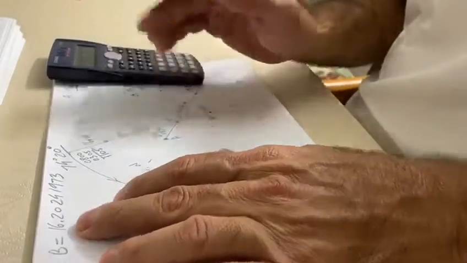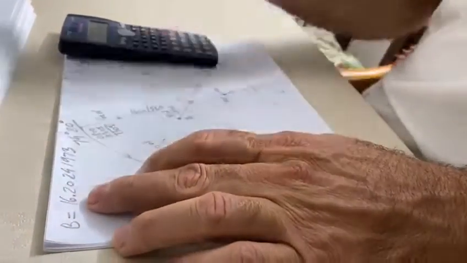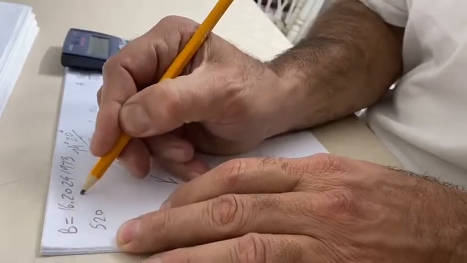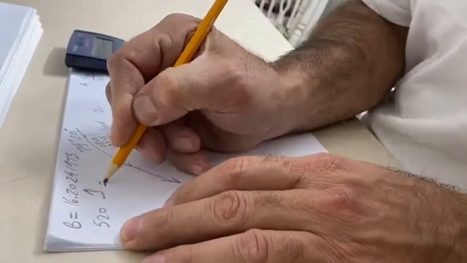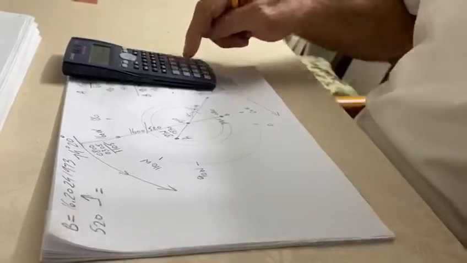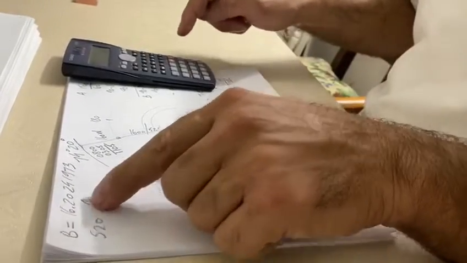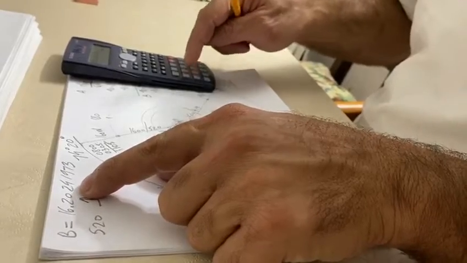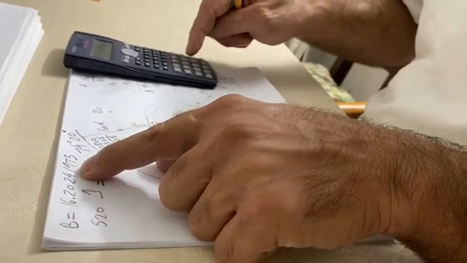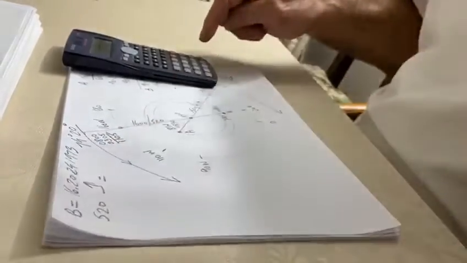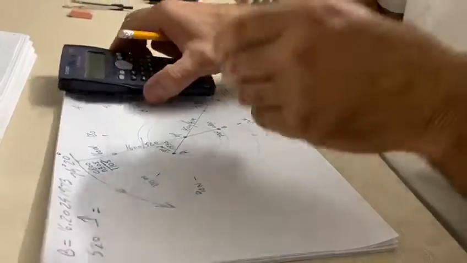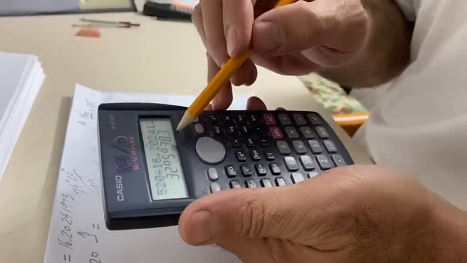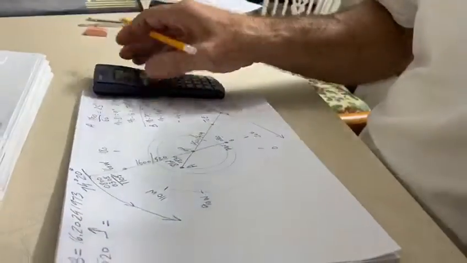Now, we have to take the speed of the aircraft and divide it by that number. That equals 520 divided by this number, which equals 32 degrees, 5 minutes, 38.3 seconds.